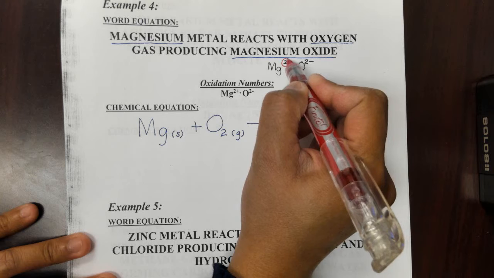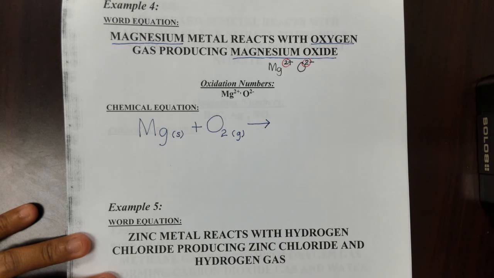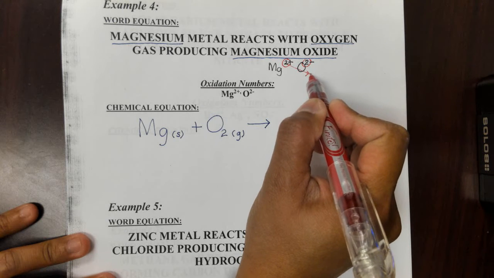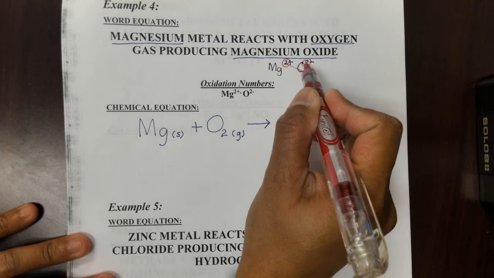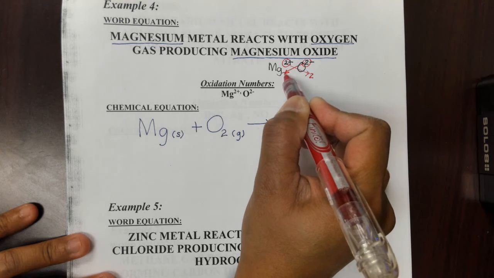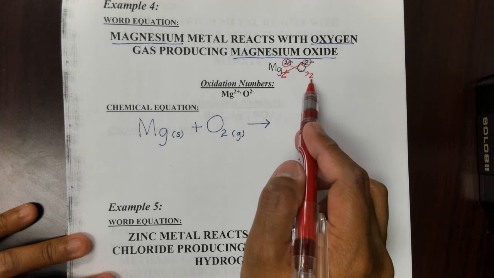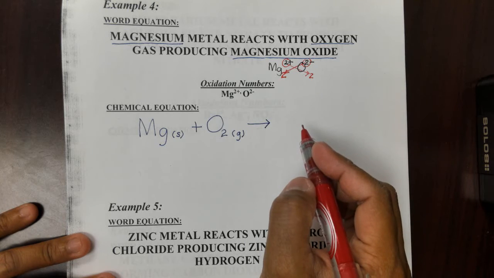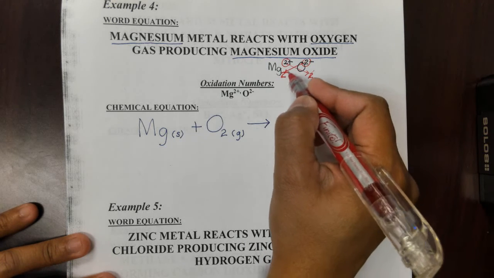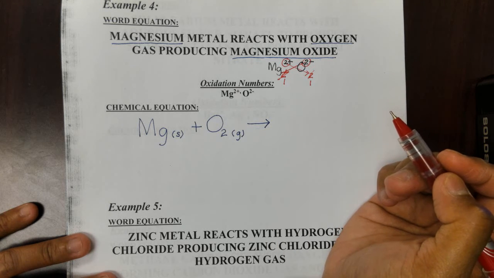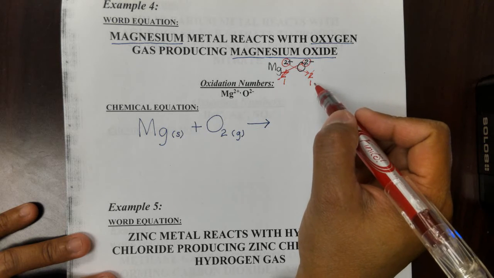So remember, the crisscross is we will only crisscross the numerical values. The 2 from Mg will go as a subscript of oxygen, and the 2 from oxygen will become a subscript of Mg. However, there is a rule in chemistry that when we crisscross the same numerical values, we need to simplify it and reduce it to 1. So a 2 and a 2 will be cancelled out, and they will both be reduced to 1.